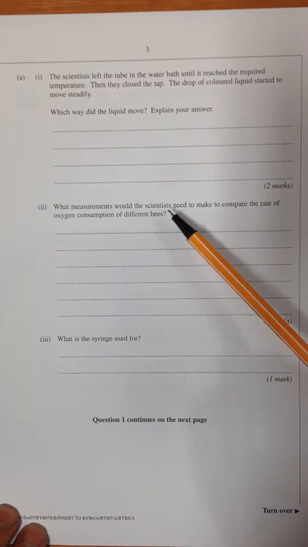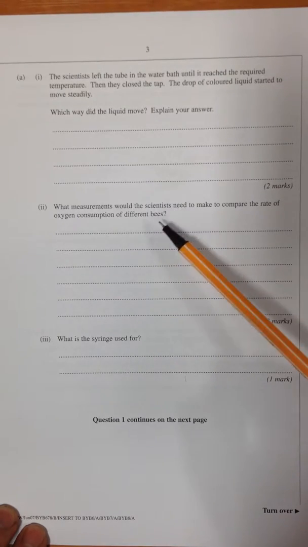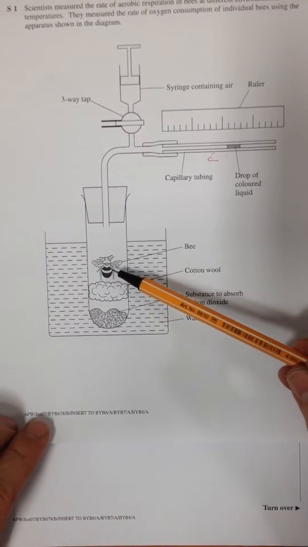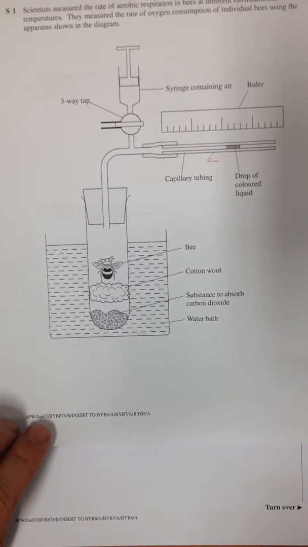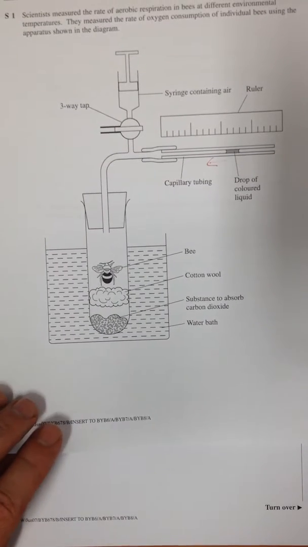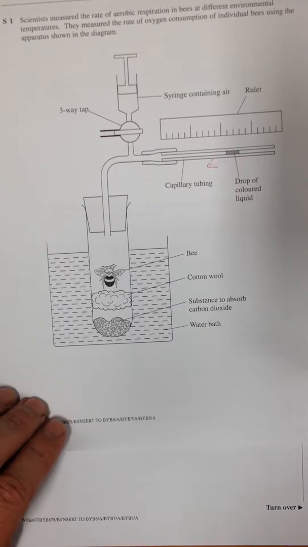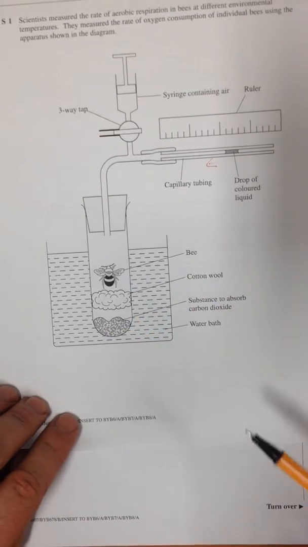What measurements would the scientists need to make to compare the rate of oxygen consumption of different bees? So we run this thing with one bee, we then run it with a different bee, and we want to measure the oxygen consumption. So we need to know how much oxygen was used per gram of bee tissue, because the bees could be different sizes.